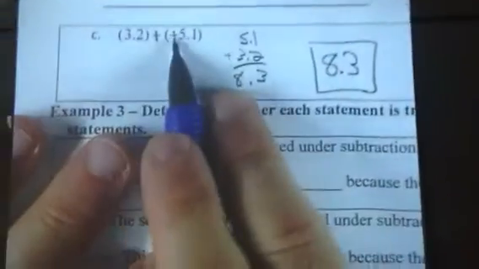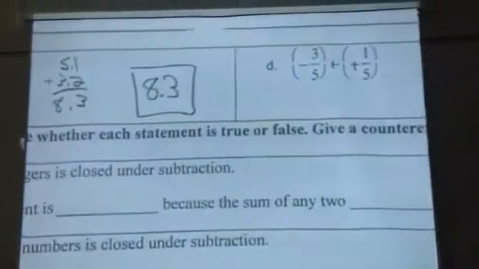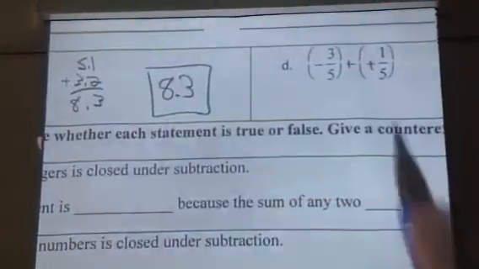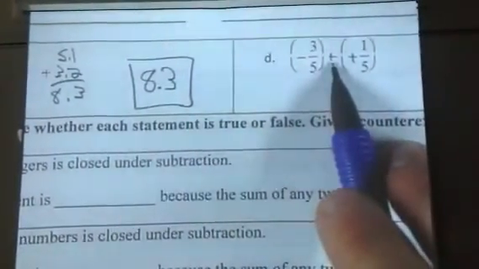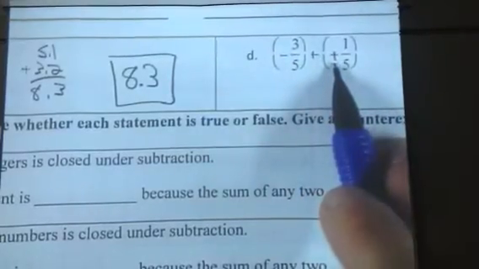Minus a negative is what we had right there. Minus a negative will always be the same thing as plus a positive. Okay? Minus a negative is always the same thing as plus a positive. So since you have subtraction here, you change it to addition. Change subtraction to addition. Change the sign of the second term.